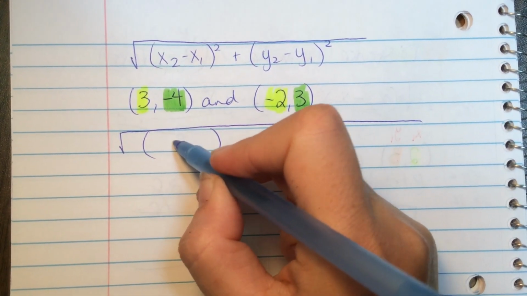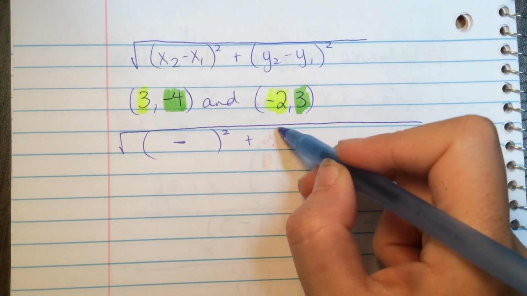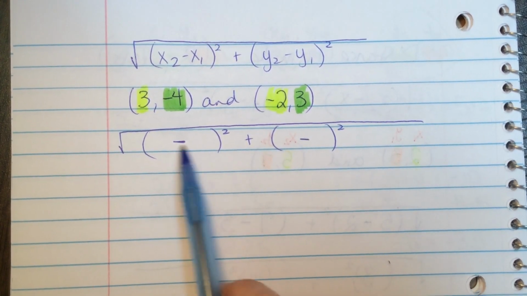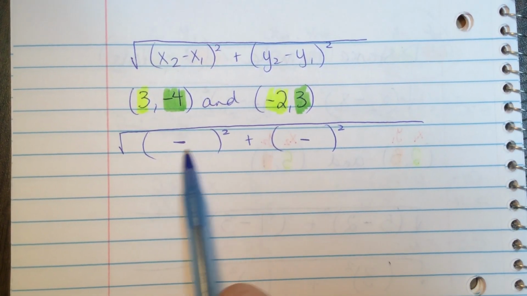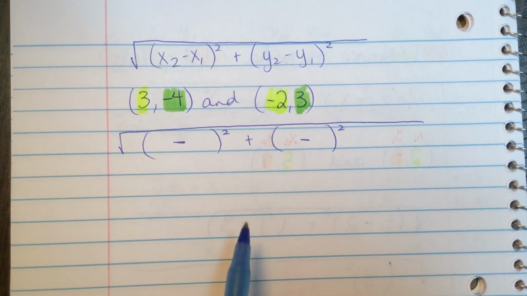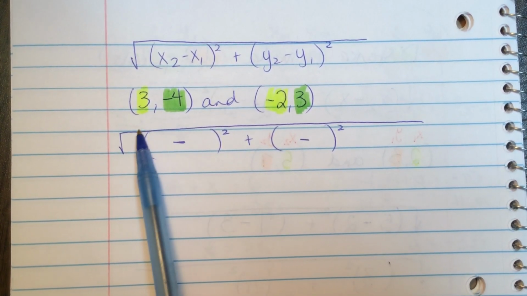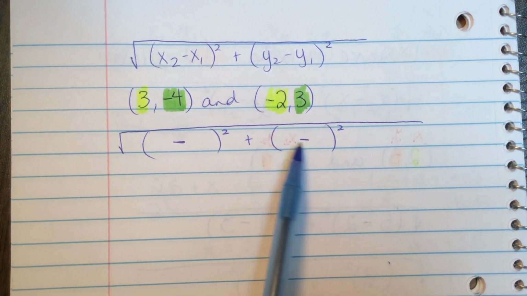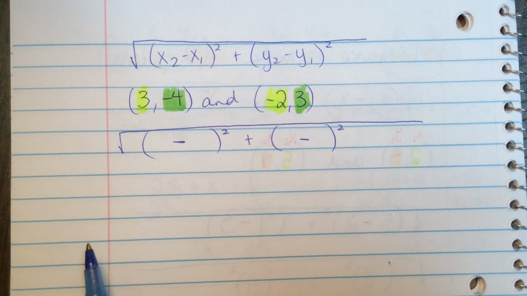Well, first of all, I'm going to go ahead and kind of give myself the places for it to put it. So I'm just kind of giving myself the shell here. I'm going to have minus, my parentheses, and square. And then I'm going to add parentheses, minus, and squared.